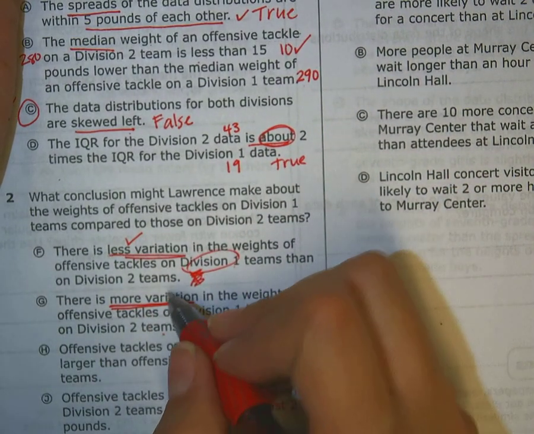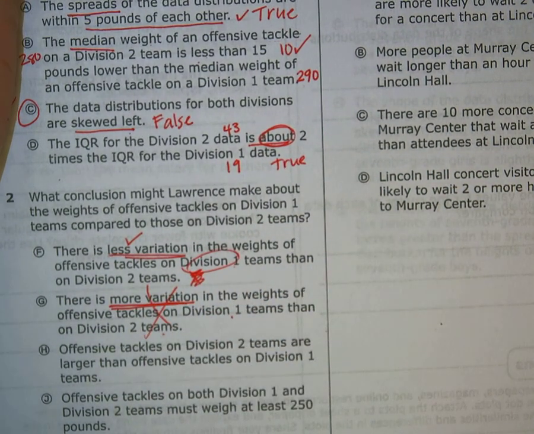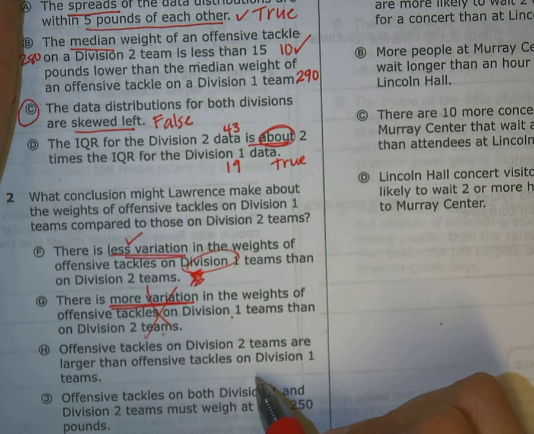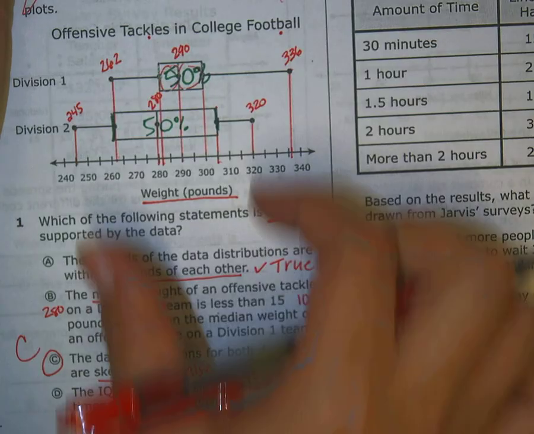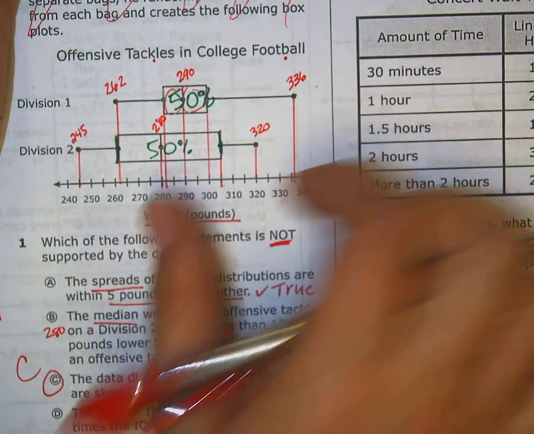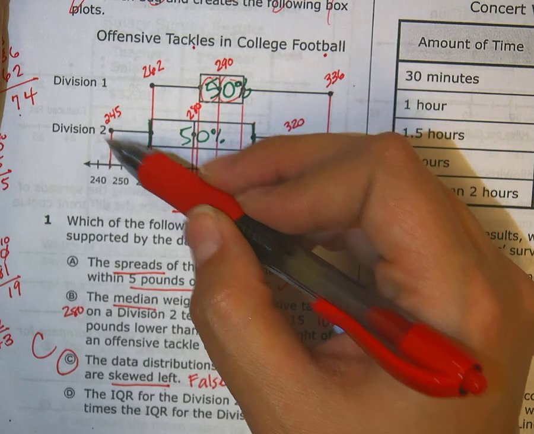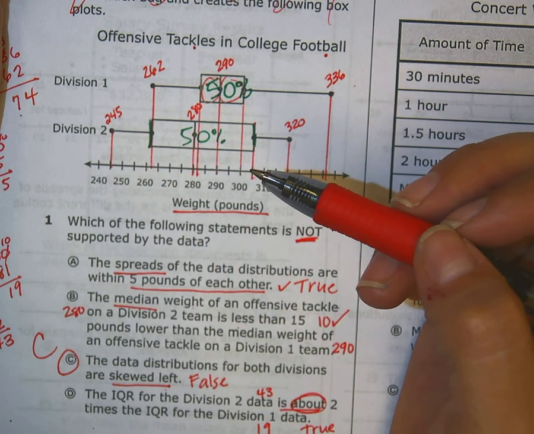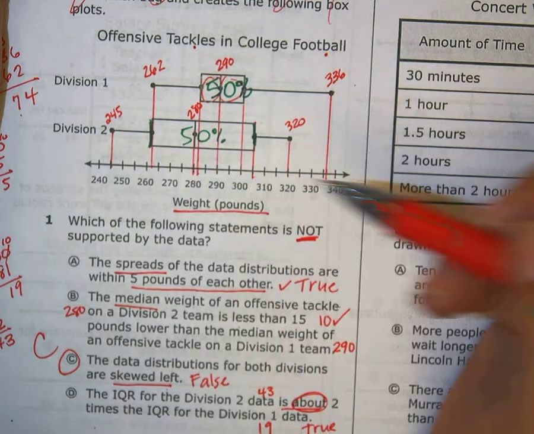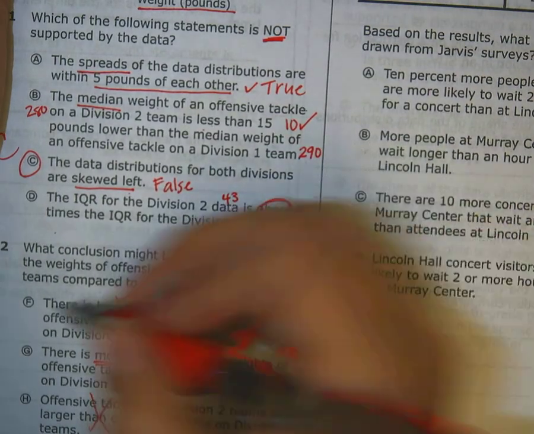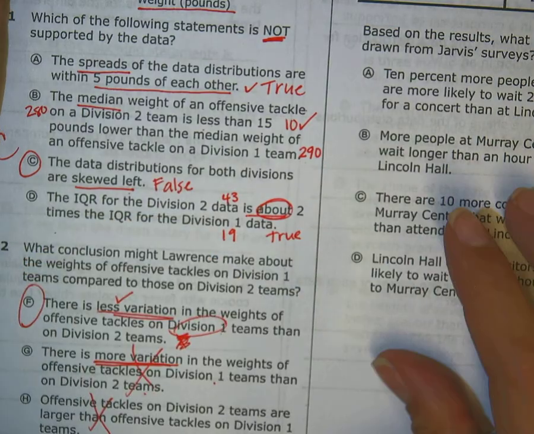It says there's more. No, definitely not more. Offensive tackles in Division 2 are larger. Well, no, larger would mean that they weigh more, and Division 2 actually weighs less, so that's not true. And then it says they must weigh at least 250 pounds. Well, that's not true either, because you got some dudes over here that are weighing 245 and a little bit higher than that. So letter F has to be correct for number 2.